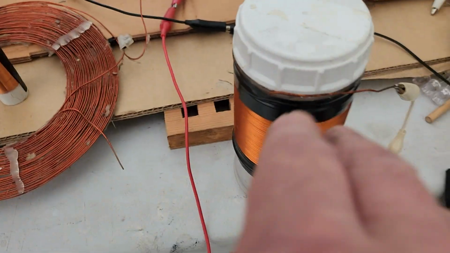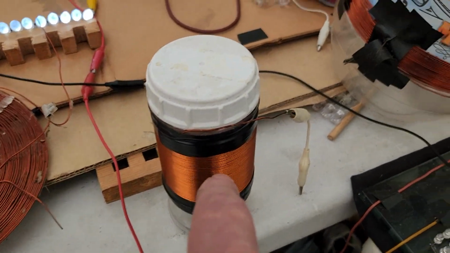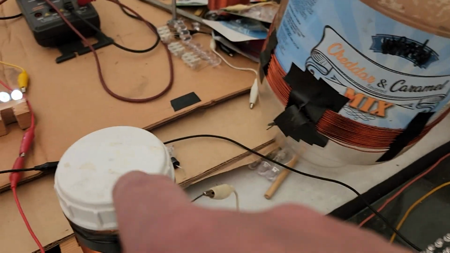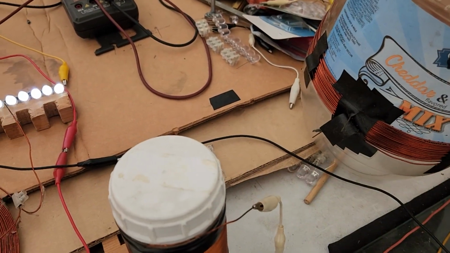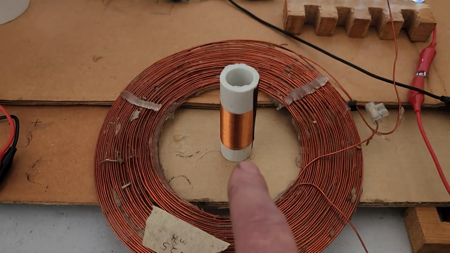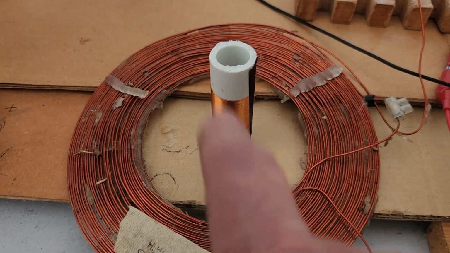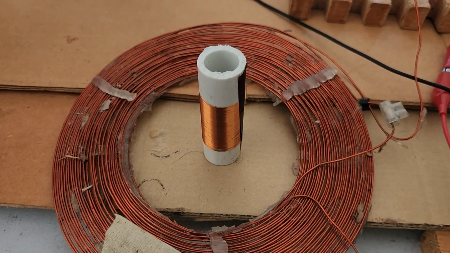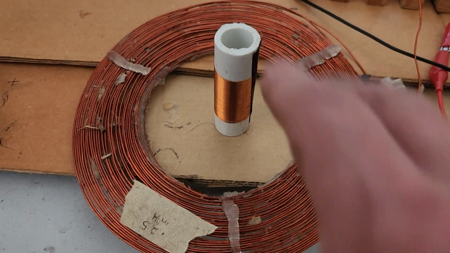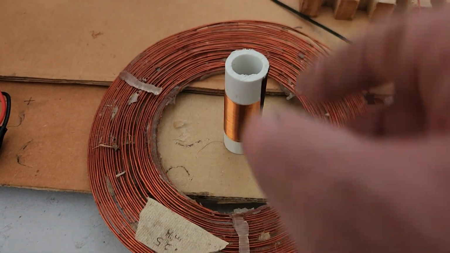See, this one has many times more windings than that one, but these still have the same amount of induction, the same amount of henries. But this guy, it's not about the number of windings, it's about the diameter. So that was interesting. That's like 1.2 something millihenries.